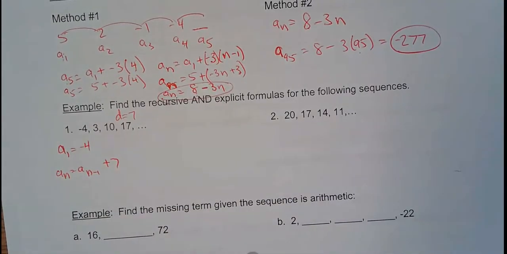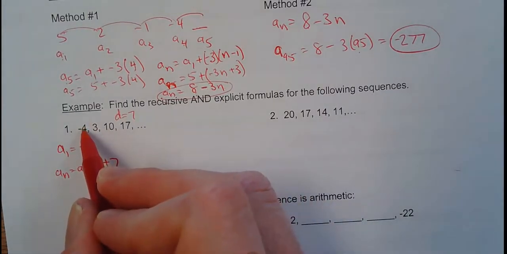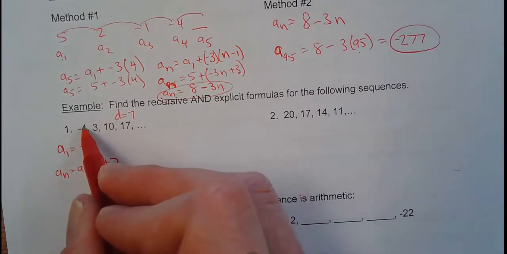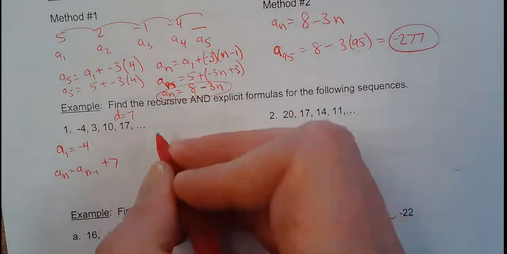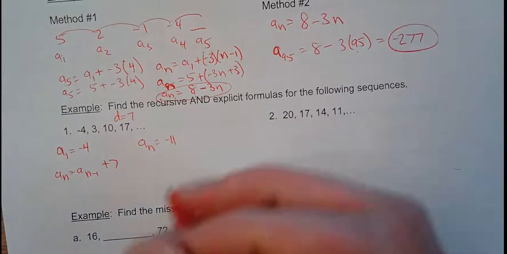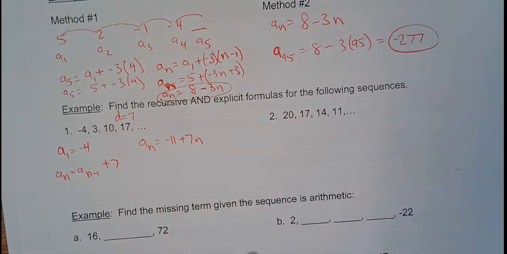There's my recursive. Now to find my explicit, again, I just like to think, well, if this is my first term, what's my 0th term? What's my y-intercept? If I'm adding 7, that means I need to subtract 7 in this direction. So it'd be negative 11. So a sub n equals negative 11 plus 7n. Your slope is 7 because you're going up by 7 every time.